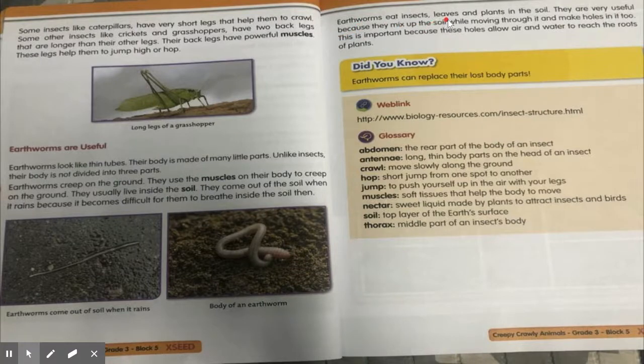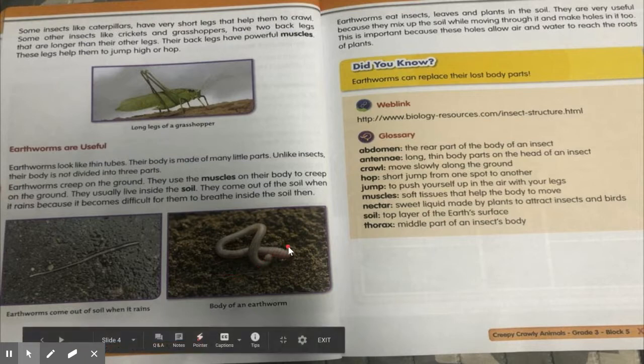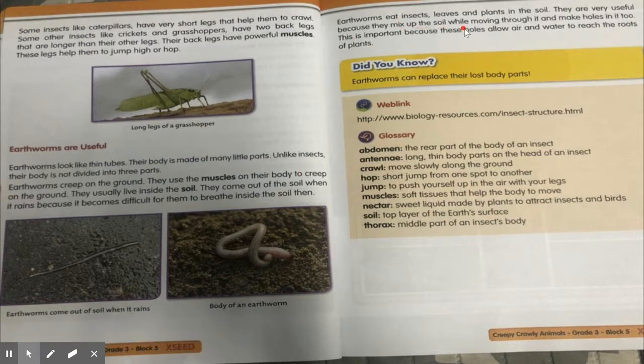Earthworms eat insects, leaves, and plants in the soil. They're very useful because they mix up the soil while moving through it and make holes in it too. So, the main use of an earthworm is to mix the soil, and they also make holes. This is important because these holes allow air and water to reach the roots of the plants. So, for the plants to live, it is very important for earthworms to stay in the soil.